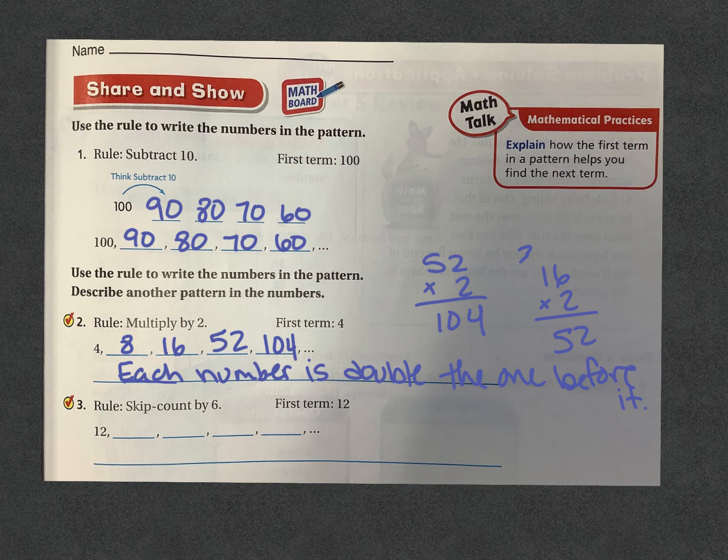So if I were skip counting by 6, I go 6, 12, 18, add 6 more is 24, add 6 more, 30. Add 6 more, 36. So that's what I get.